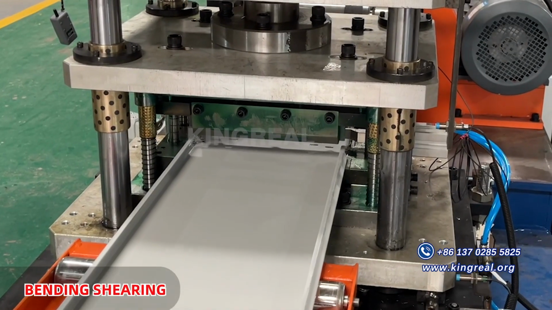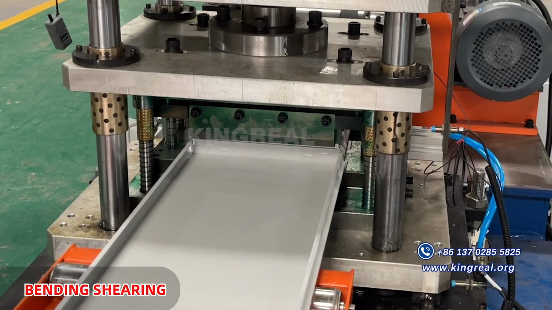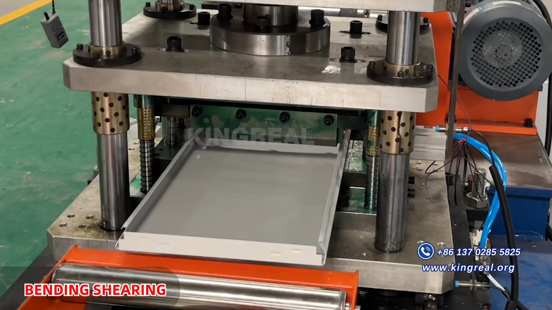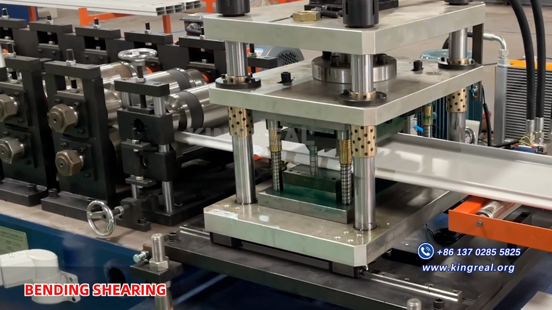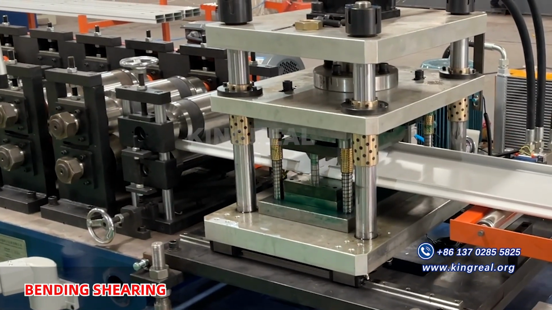Bending shearing, driven by a hydraulic system. A precision machine bending die is added to the shearing system while ensuring cutting accuracy. It bends the edge of the coil while shearing to meet different production needs.